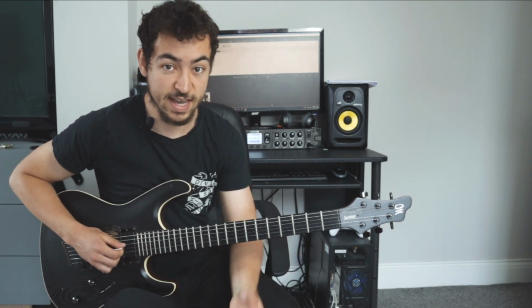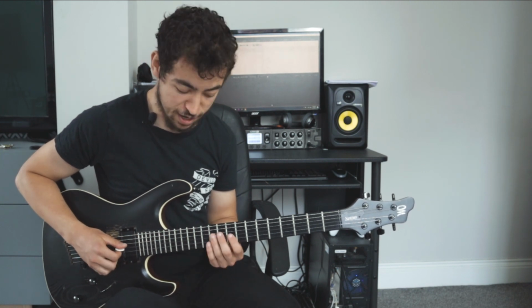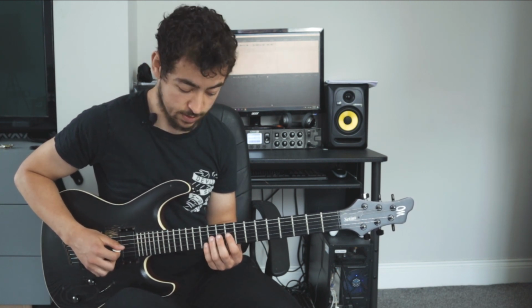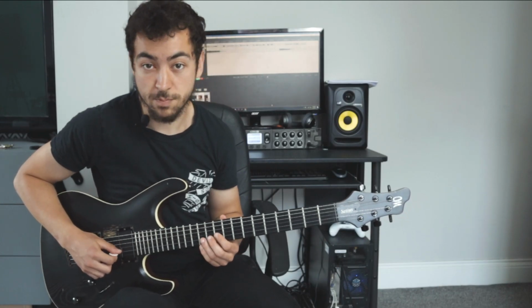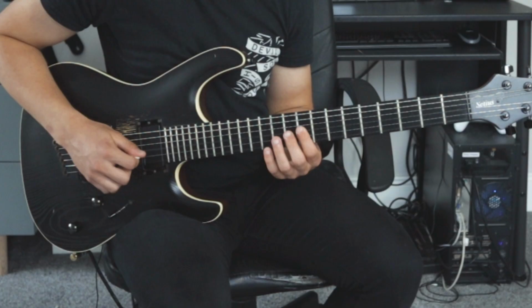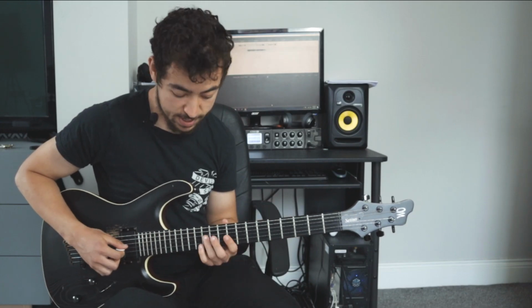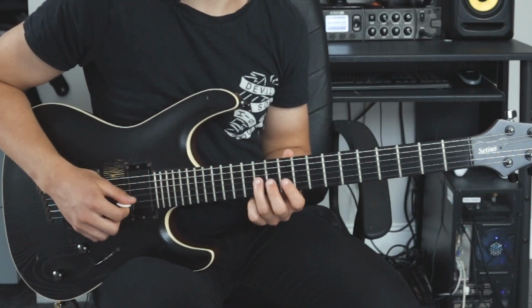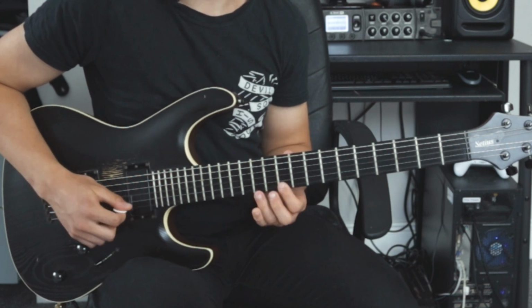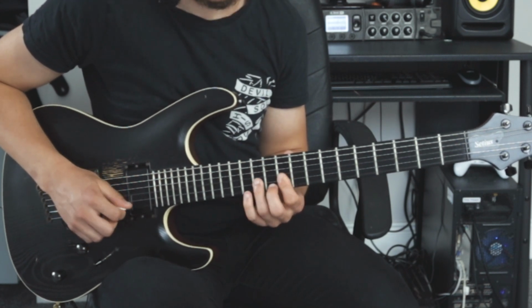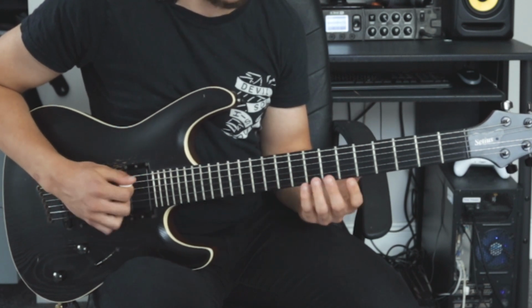Then we repeat the exact same thing that we've just done, but an octave higher. And to do that, we're going to play 9, 11, 12 on the G string, then 10, 12 on the B string. So that's our next group of 5. 1, 2, 3, 4, 5. Then the next group of 5 is 12 on the G string, 10, 12, 13 on the B string, and then 10 on the high E string. 1, 2, 3, 4, 5. So all together.